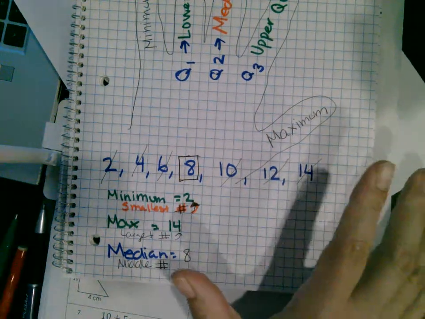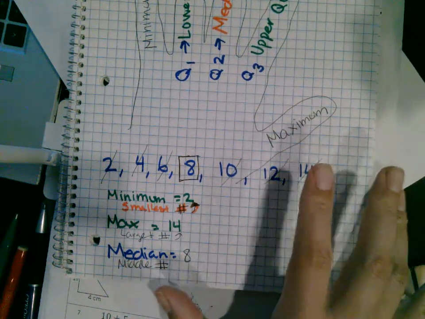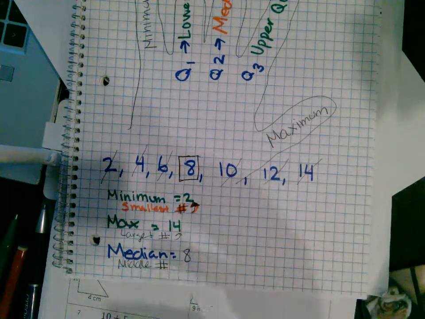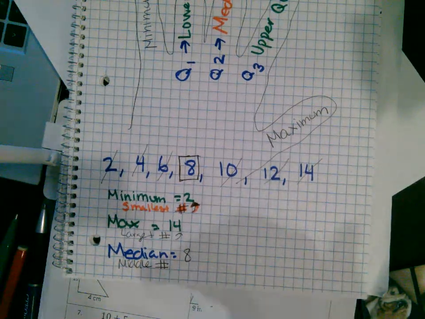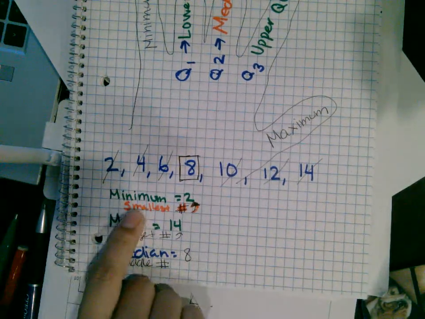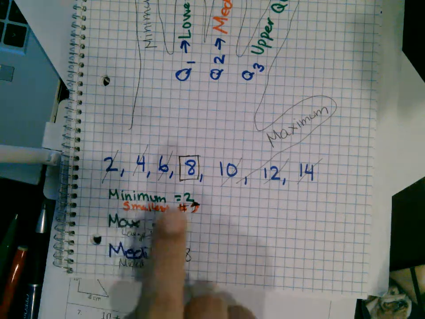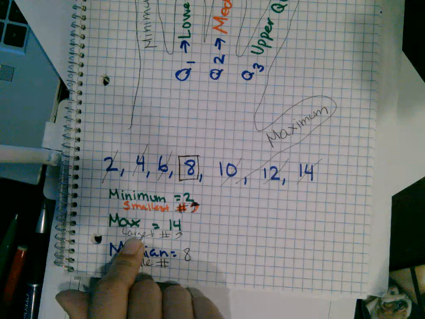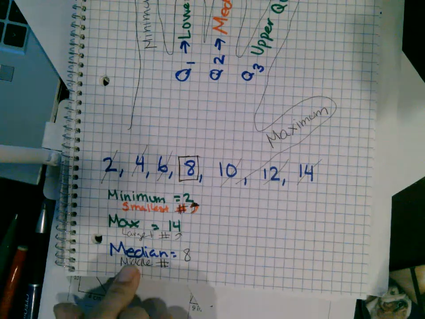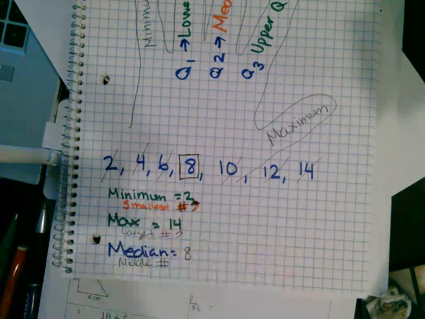Now, let's pause for a second. Have we done anything extremely hard so far? No. These are the 3 that I think are pretty easy. Minimum is the smallest number. You shouldn't get that one wrong. Maximum is the biggest number. Again, something you shouldn't get really wrong. The median is the number in the middle. Just cross them out, number in the middle.